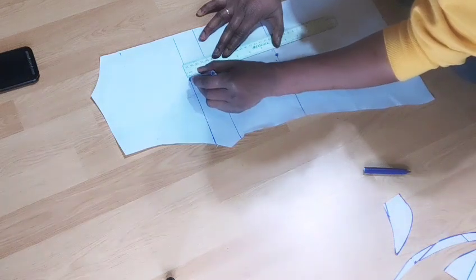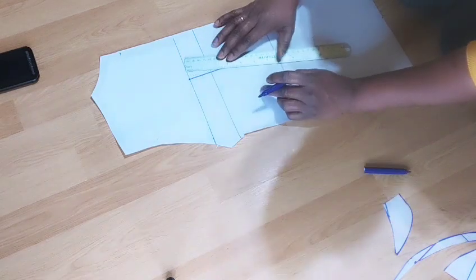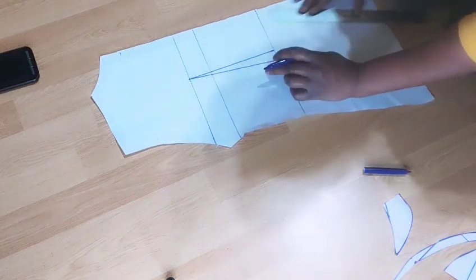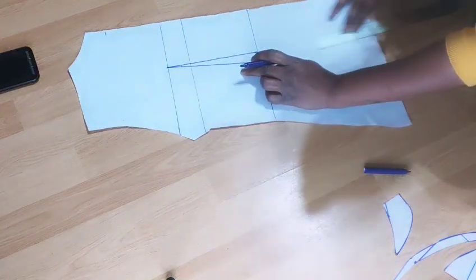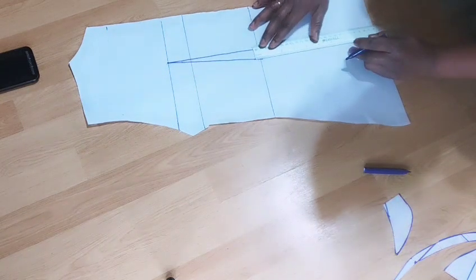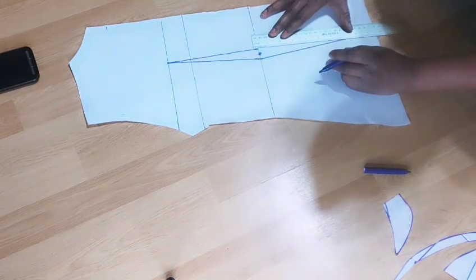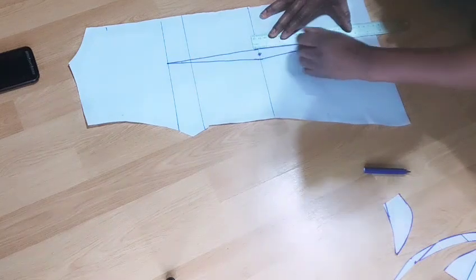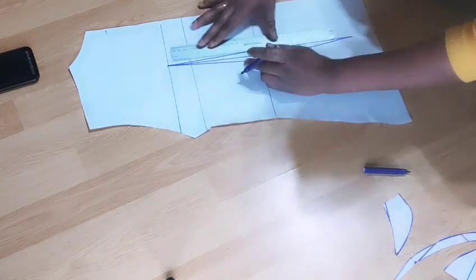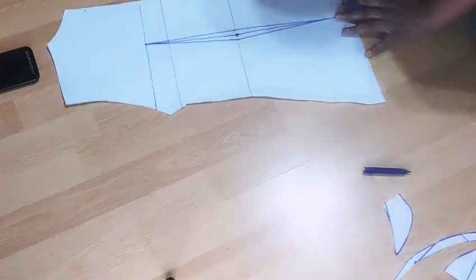So we trace from here down here. Same thing from here, like so, down here. We do the same thing over here. We come up here by 2 inches, don't forget. Then we trace it. Do the same thing here. If you know that you can't do this, you can just make a straight line before getting your dot. So that is the difference.